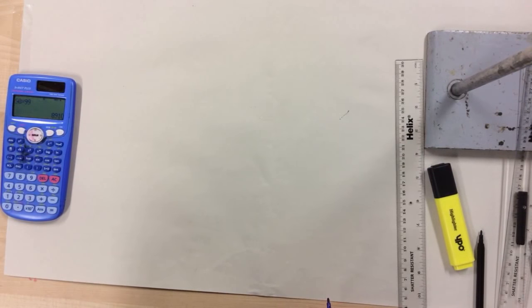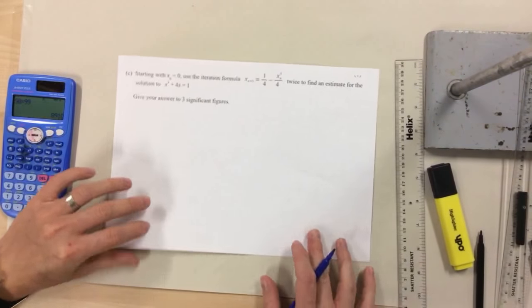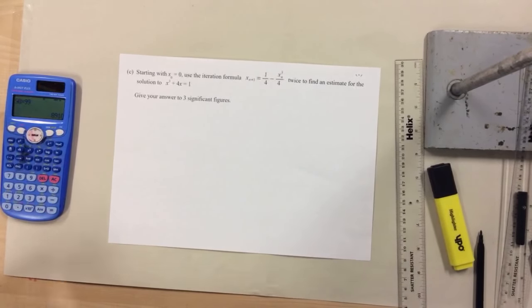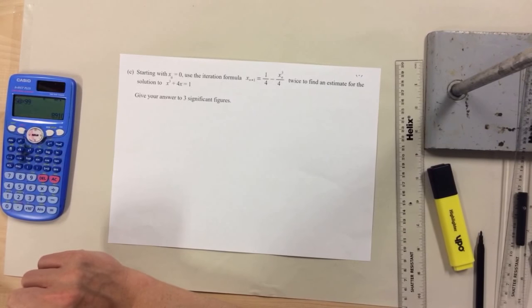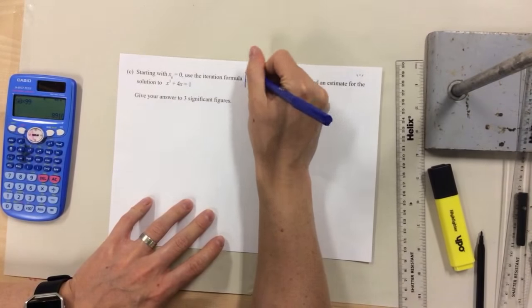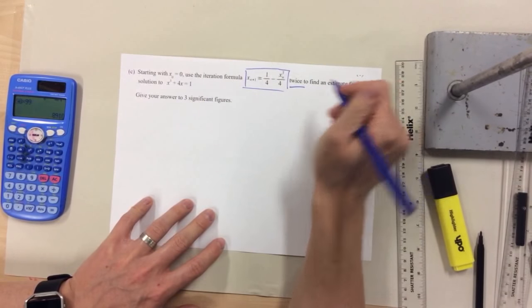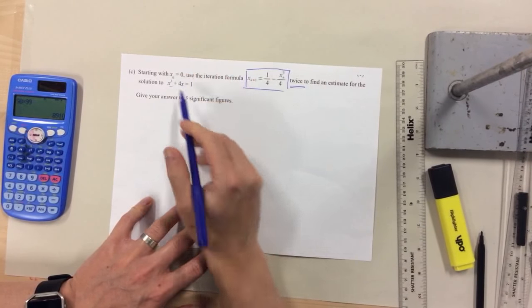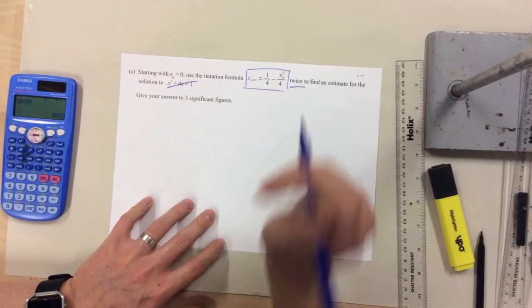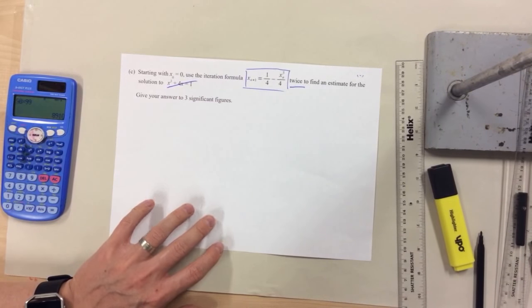Okay? Part C then. Even if you can't do that bit, it still gives you enough information you need for part C. So starting with x0 equals 0, use the iteration formula. So it tells you that's the formula you need to use. We're going to do it twice and find an estimate for the solution to that. Now, don't worry yourself too much about that. We're not actually going to use that at all. This is just a way of solving cubics at GCSE. You go into that in more detail at A-level if you carry it on, but we're going to just find an estimate for now.